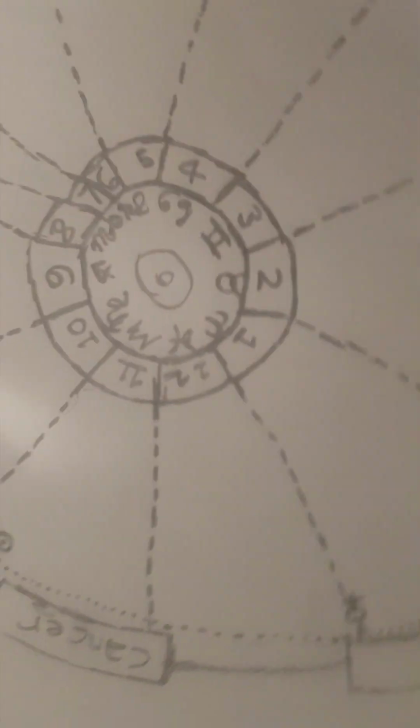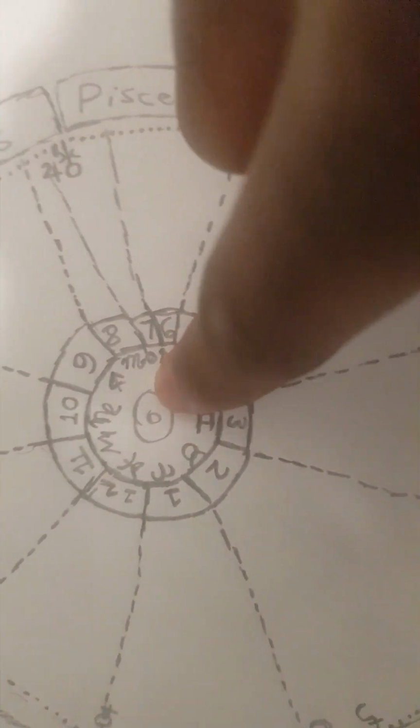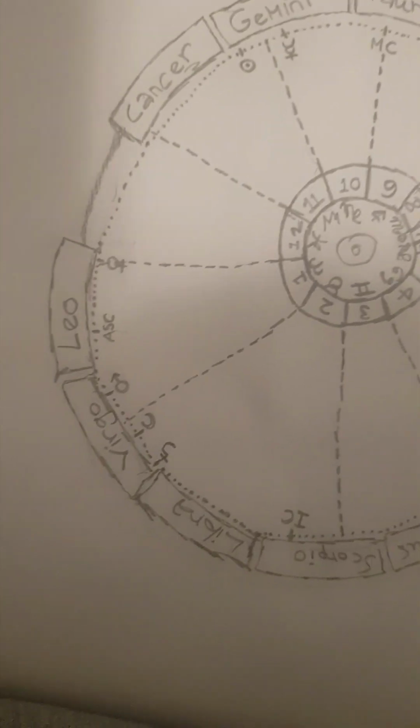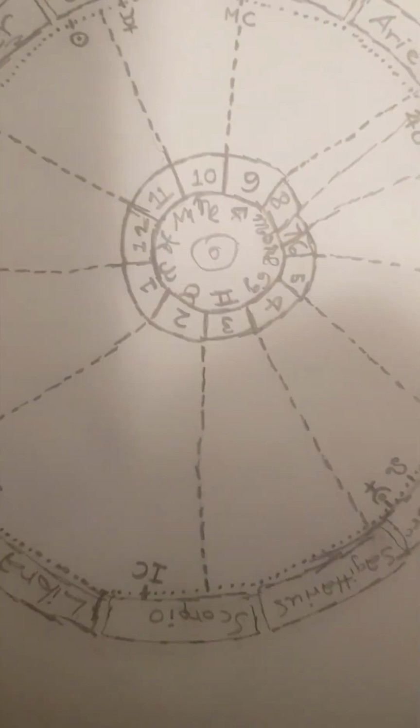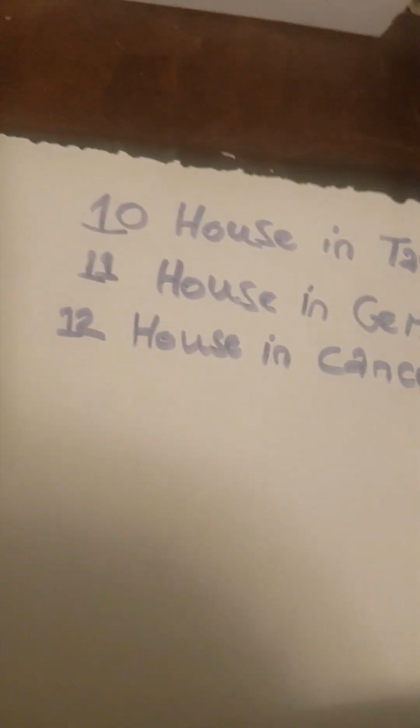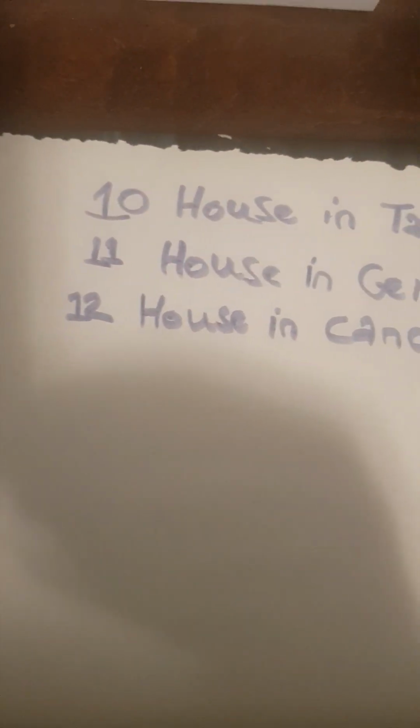This is how it goes. It goes around and around. And the sun is supposed to be in the middle right here. So that's what a real birth chart looks like, guys. You guys can make it differently, like how this is, or you could just do it like this with me.